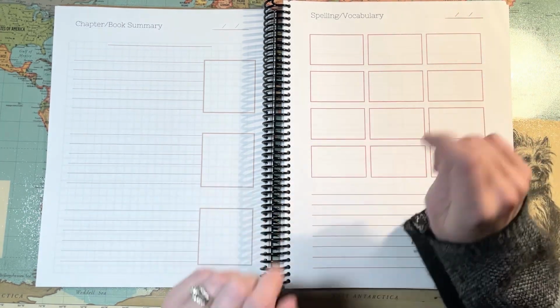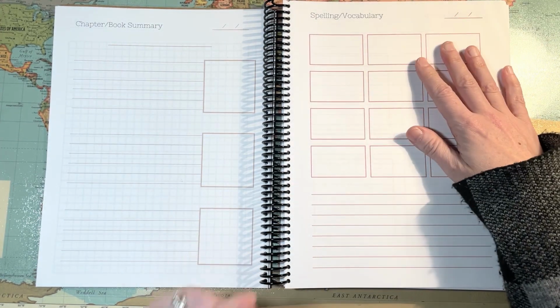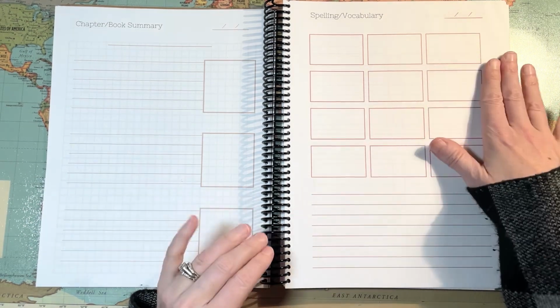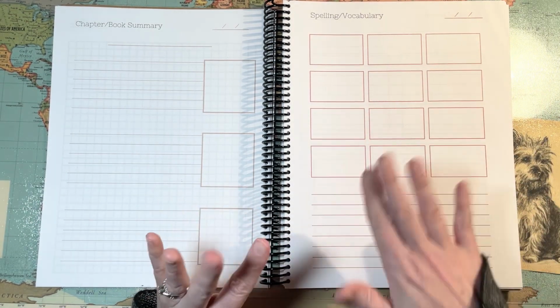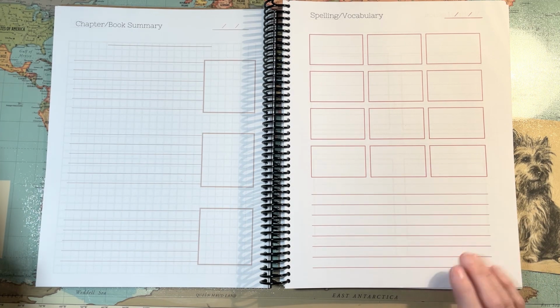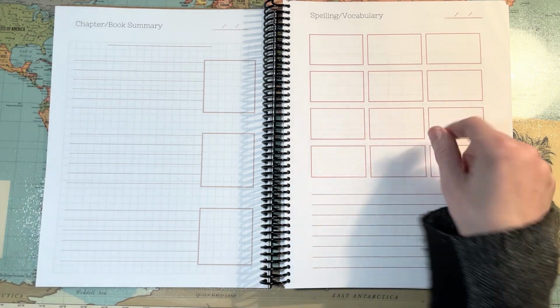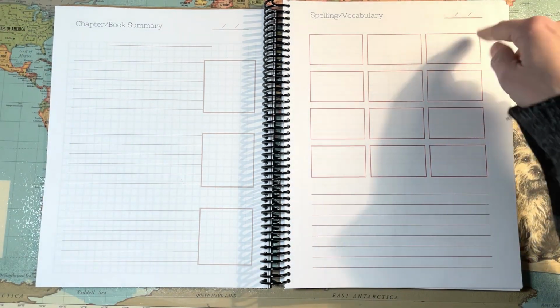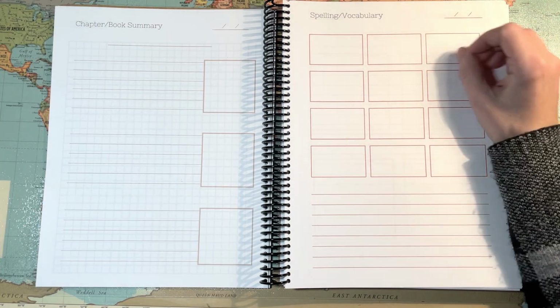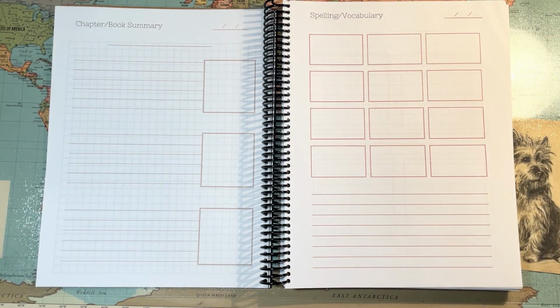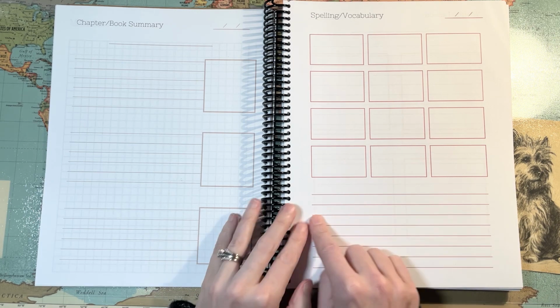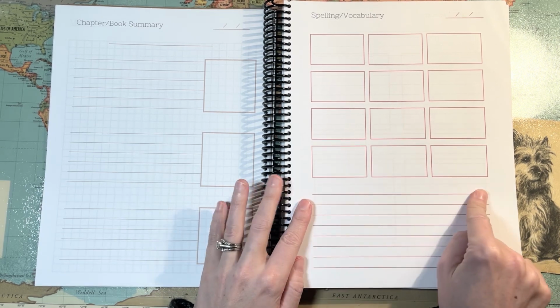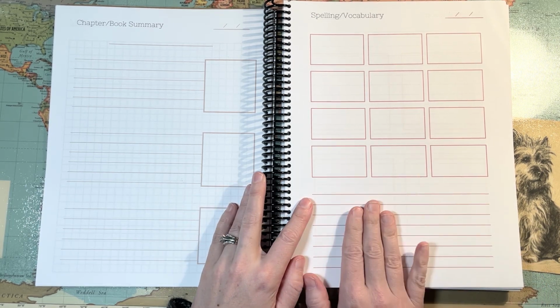Kind of like a bingo, or most in a row if they get the right definition. But somebody has to look at the definition list to make sure they're matching the right word with the right definition. And then of course, writing your own sentence with the word in it.